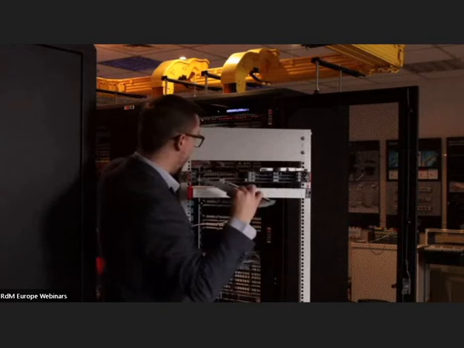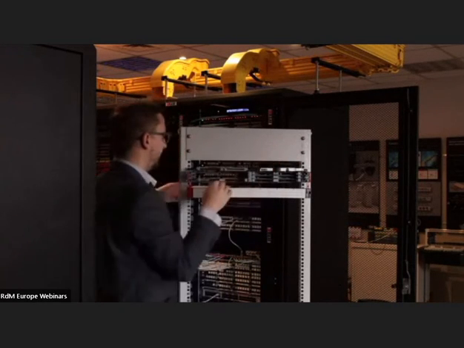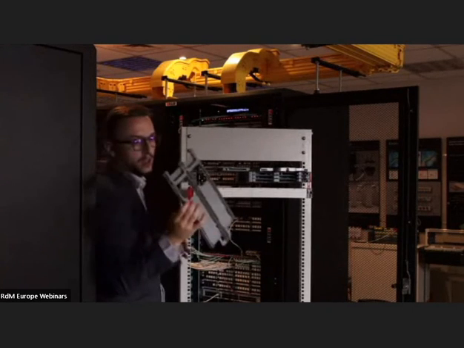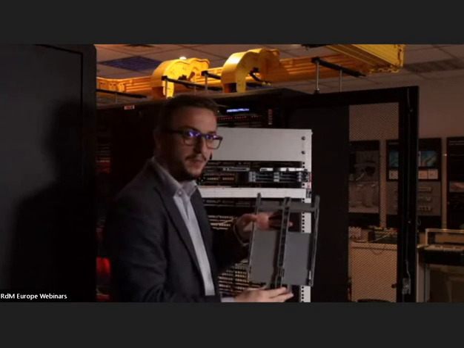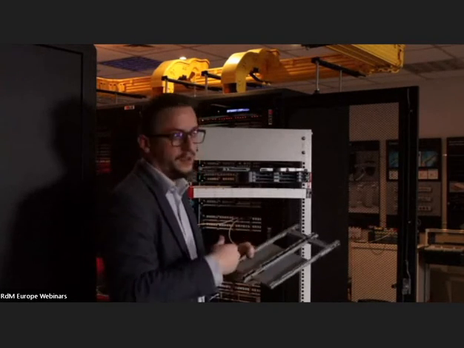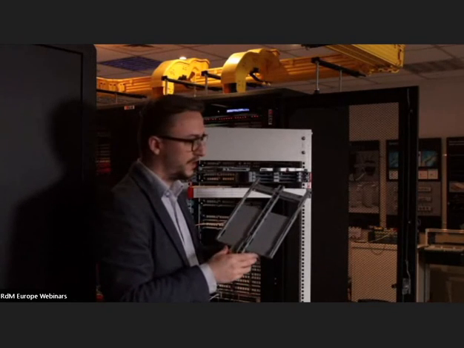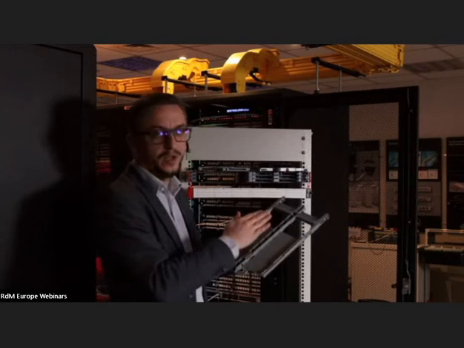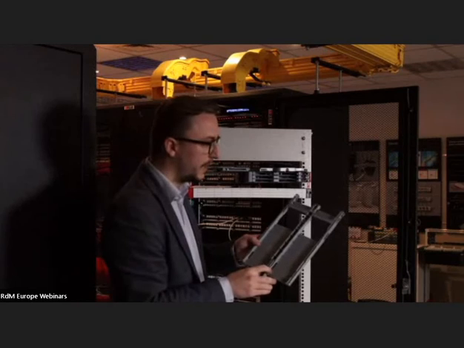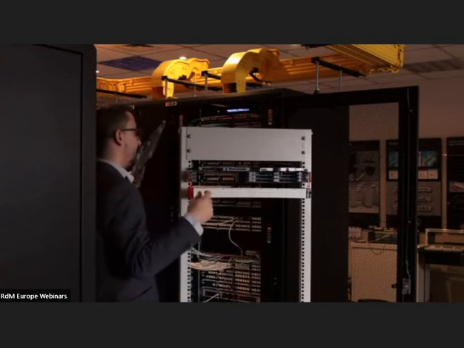If we don't need to use any other slots, we can put there an empty insert for future installation. And if we have some new connections in the future, then we can equip this slot with some other connections.